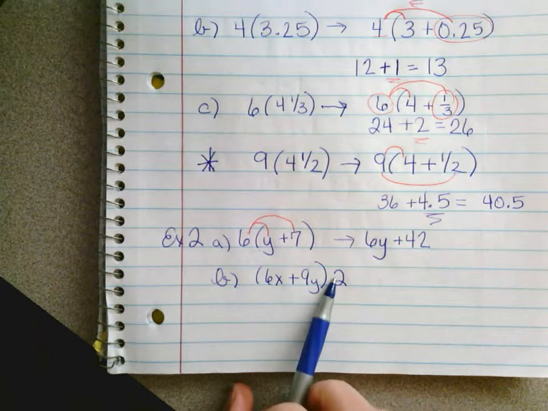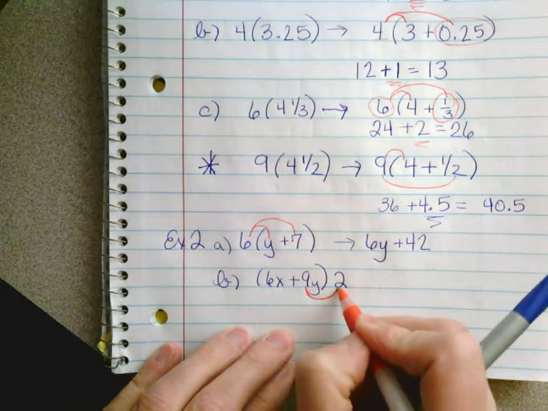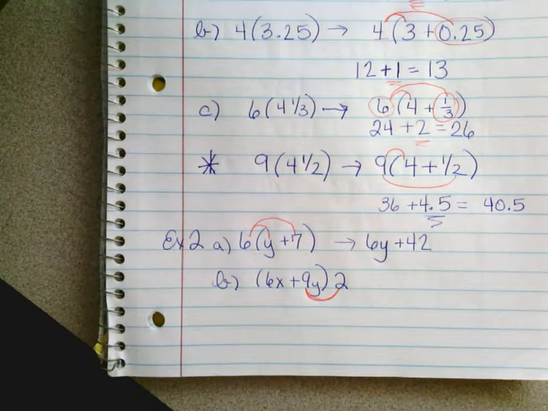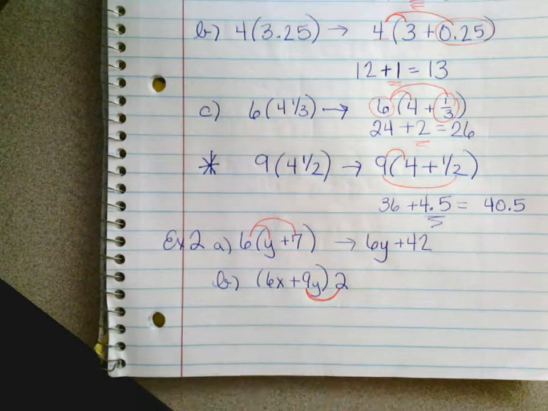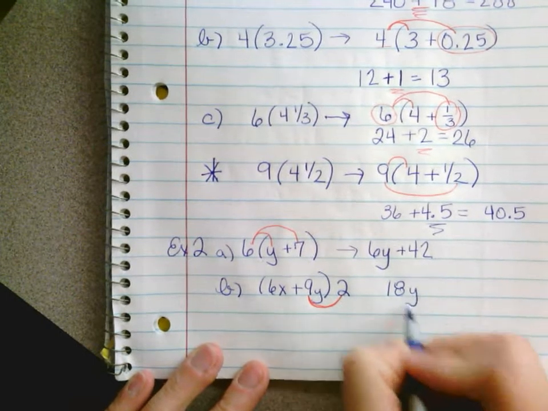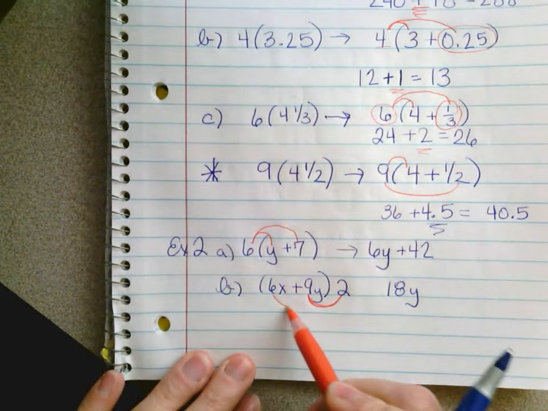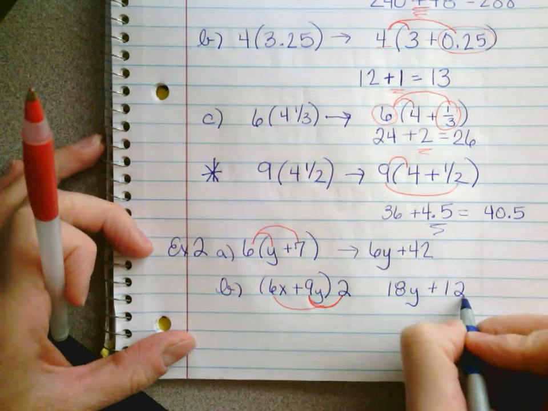It doesn't change anything. The technique doesn't change. Remember, order is not important in multiplication. You can do 2 in front and multiply it, or you can do the 2 in back and multiply it. That results in 18y. The other results in a positive 12x.